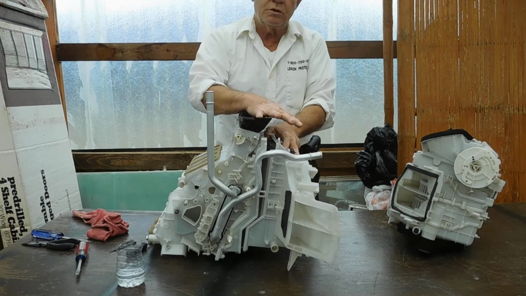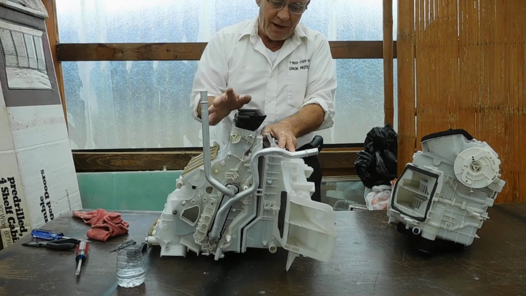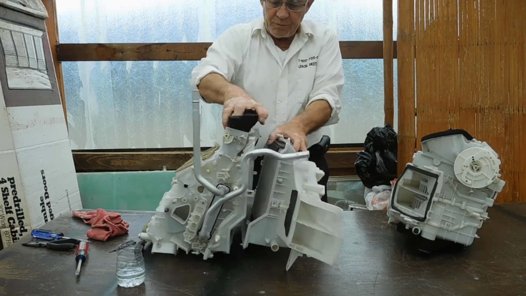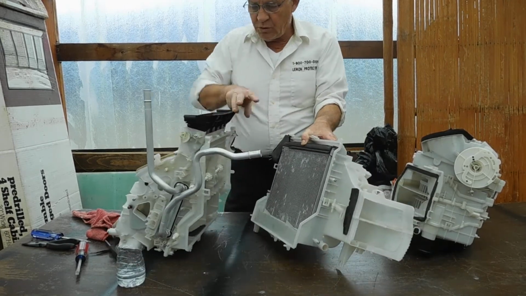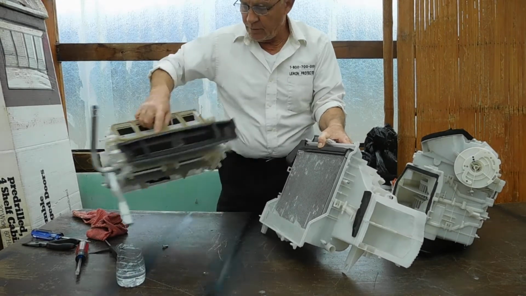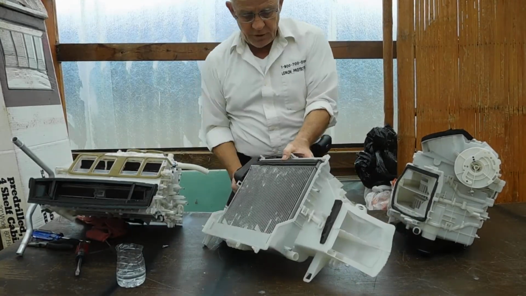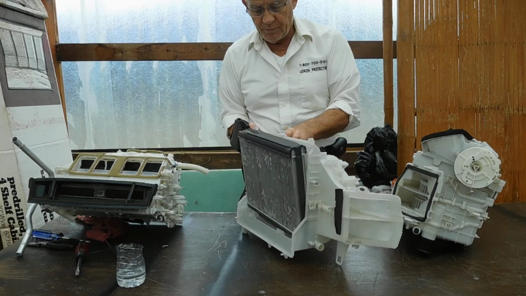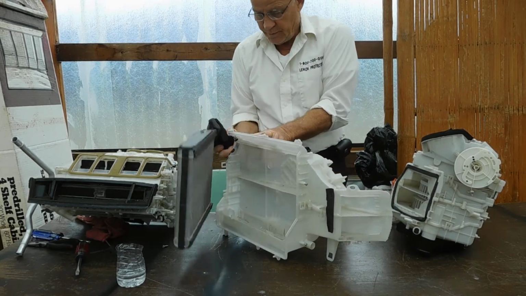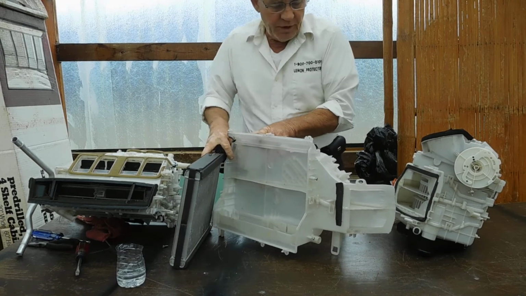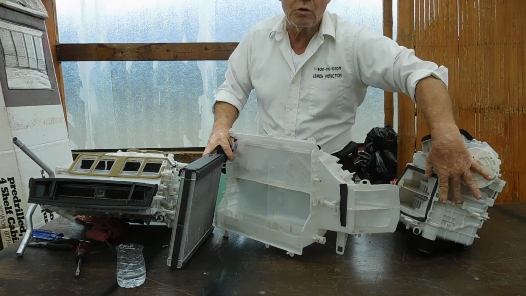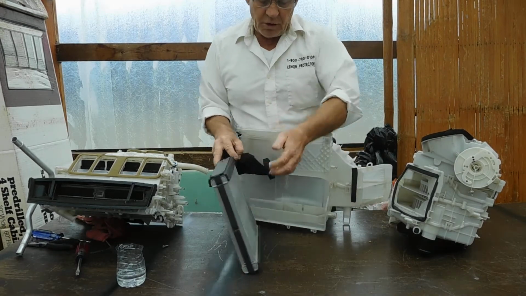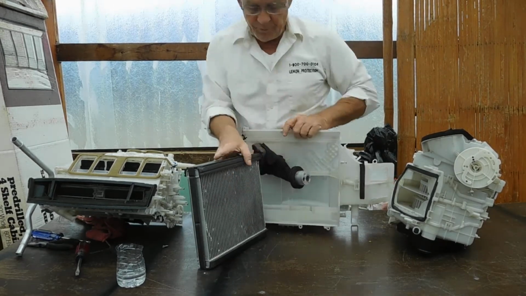This has several screws that hold it together. I've just taken a lot of things out and away from it to make it easier. Now when the air comes in here, it blows across. This is the evaporator for the air conditioner. So now the air comes in here from the blower motor, through here, and across the fins here.